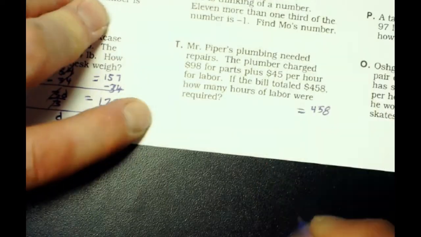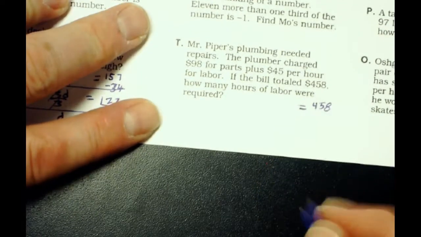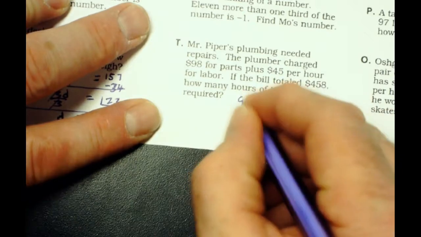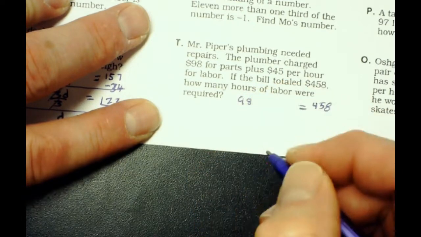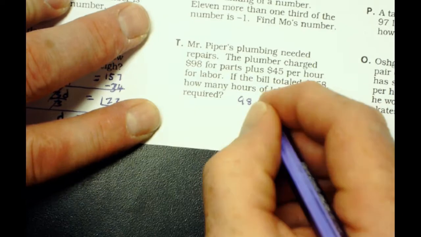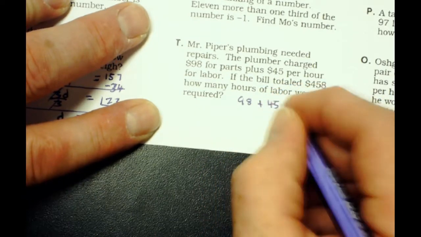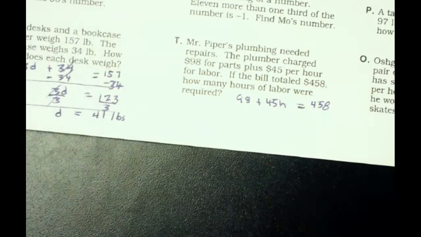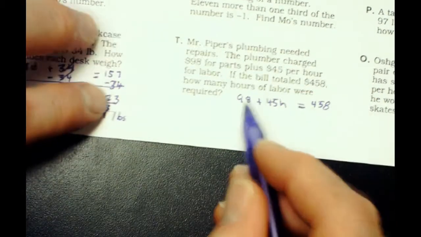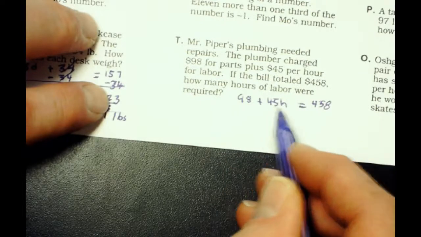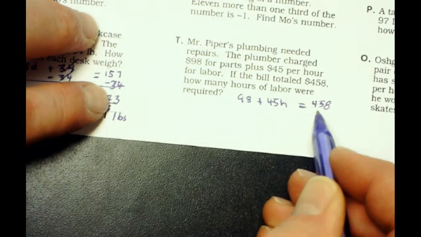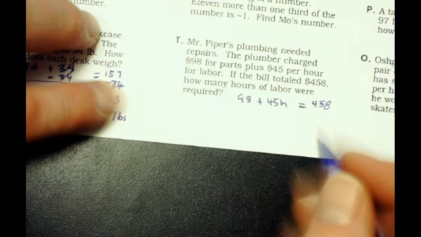458. And let's see, it was $98 for parts. So it's 98. And then $45 per hour, so it was plus the 45. Well, we don't know how many hours there are, so let's just use H for hours. So $98 for parts plus $45 for we don't know how many hours, and the total was 458. Yeah, that makes sense. Two-step equation time.